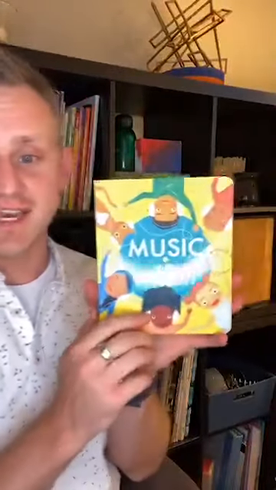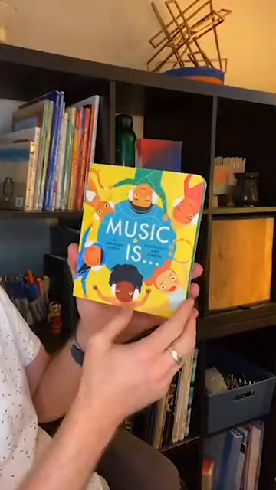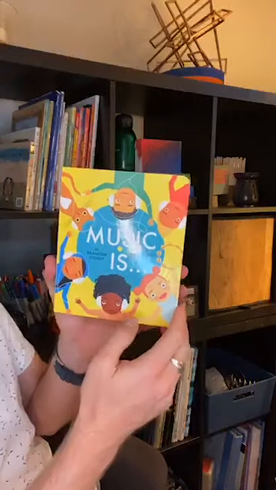Okay, so Music Is. It's a really fun book. So let me just read through. Music Is, written by Brandon Stossy, illustrated by Amy Martin.